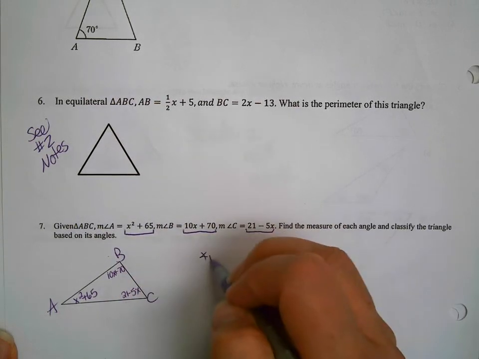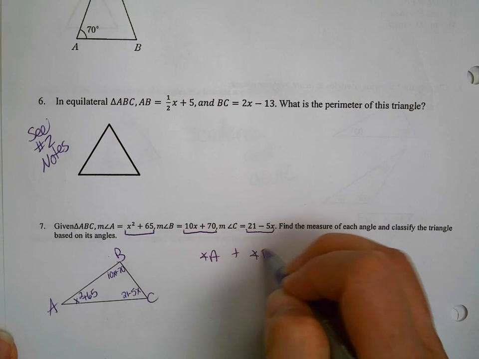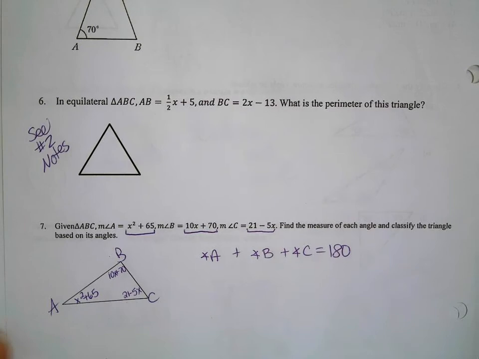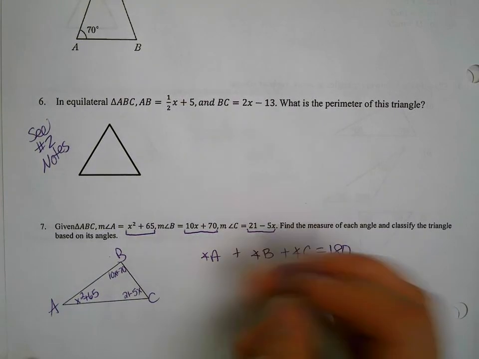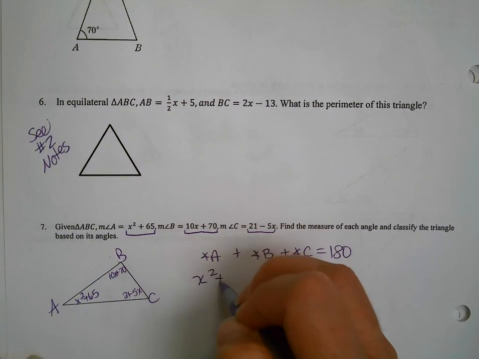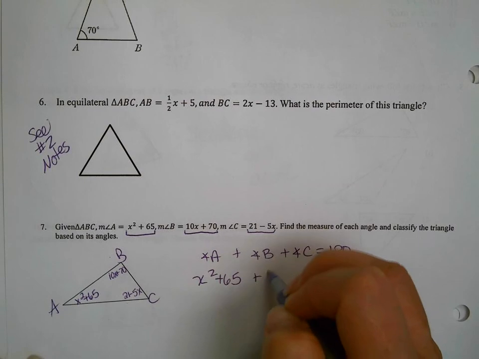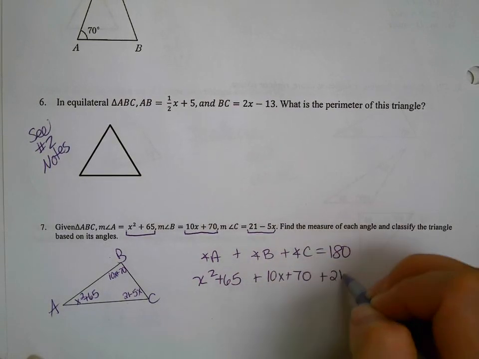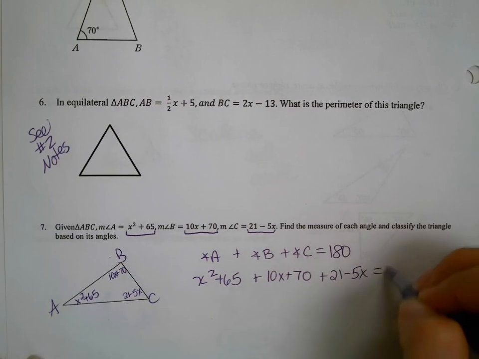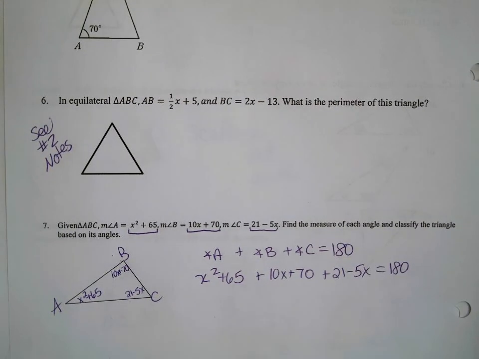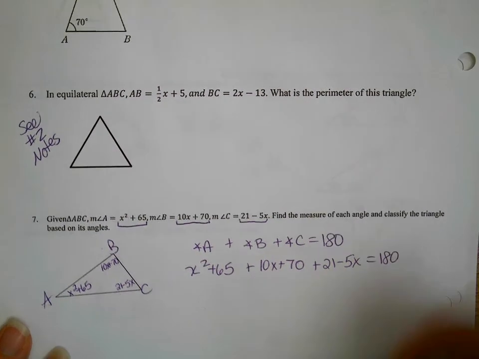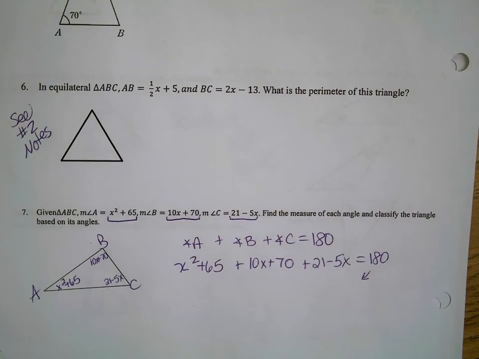So remember that angle A plus angle B plus angle C adds to 180 degrees, meaning x squared plus 65 plus 10x plus 70 plus 21 minus 5x equals 180 degrees. You do need to combine like terms, and at some point you're going to have to subtract that 180 over.